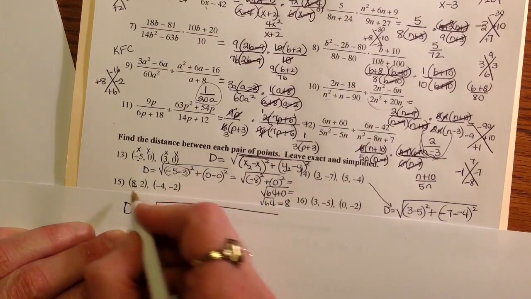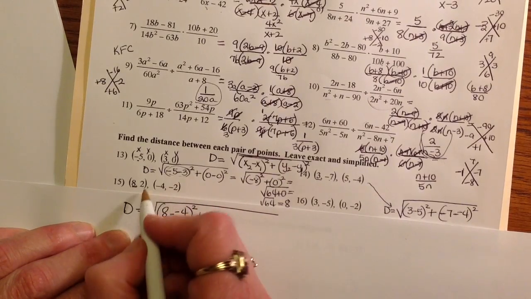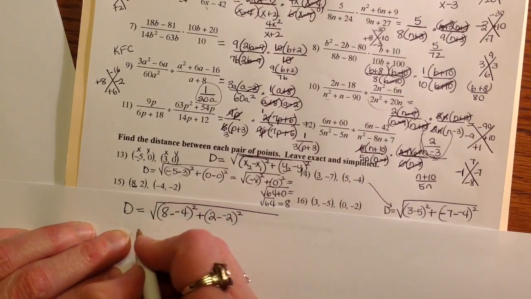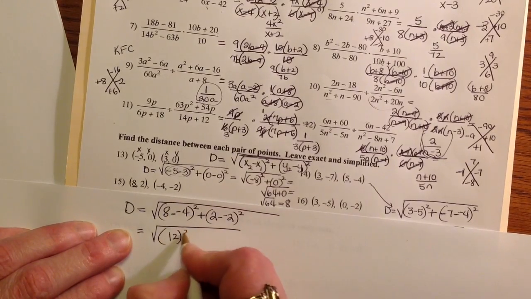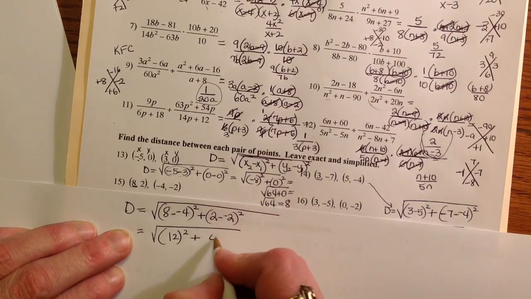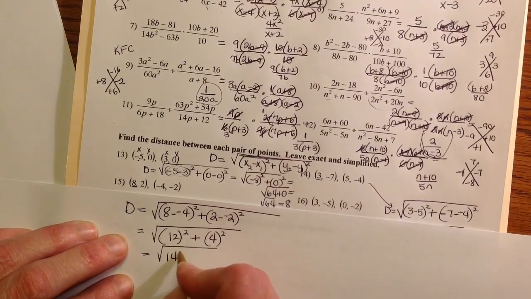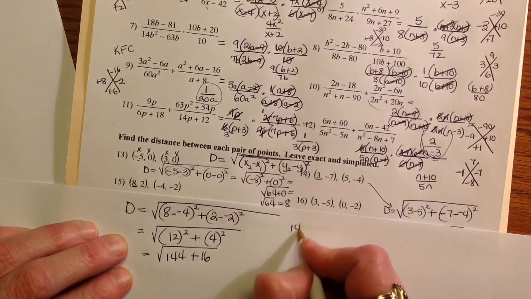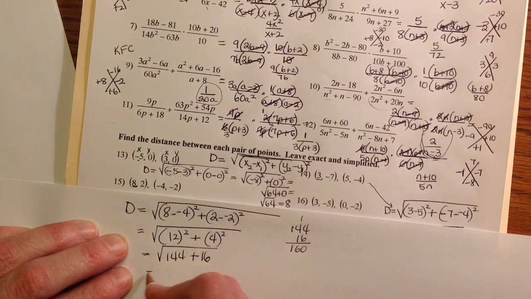So I'm going to do the big square root of (8 minus negative 4) squared, plus, and then my y's, (2 minus negative 2) squared. So that's going to be the square root of, this is going to be 12 squared, and this is going to be 2 minus negative 2, that's 2 plus 2, which is 4 squared. So you've got the square root of 144 plus 16. And I'll go over here and add those. It's the square root of 160.